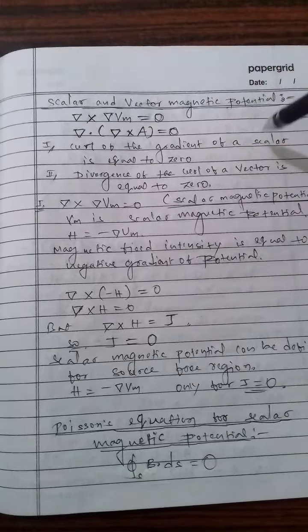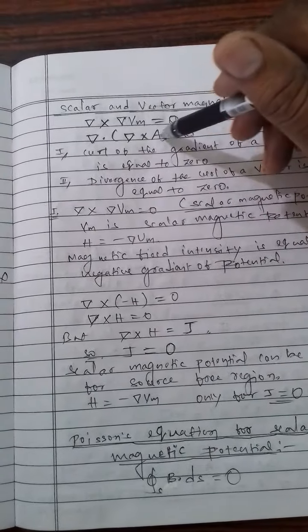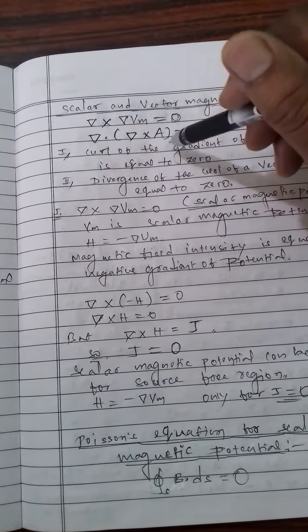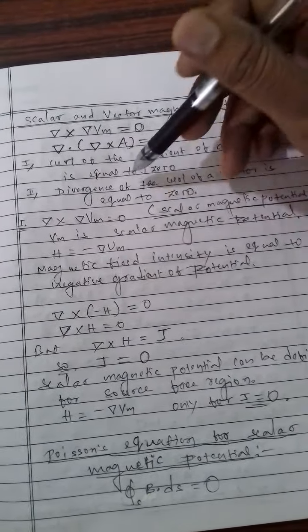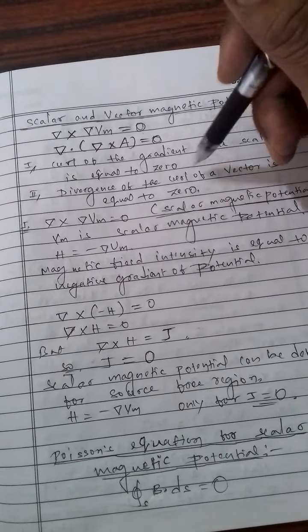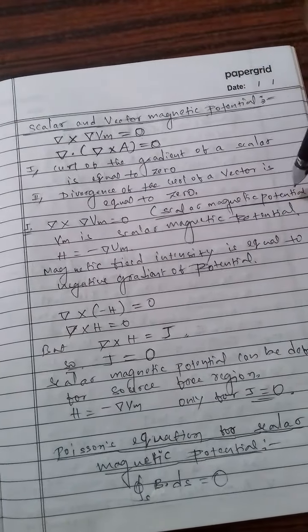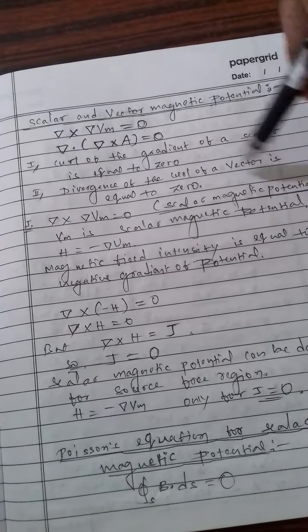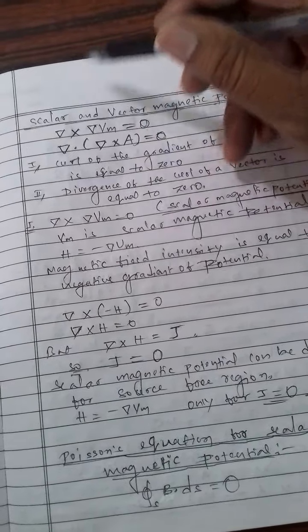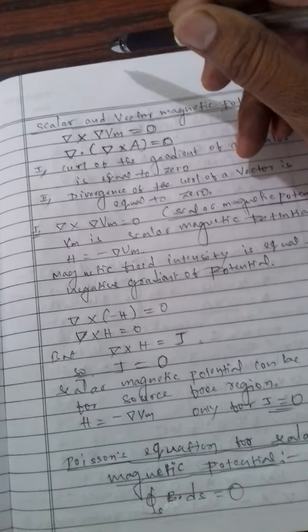Scalar and vector magnetic potentials. Del cross del Vm is equal to 0, del dot del cross A is equal to 0. The curl of the gradient of a scalar is equal to 0. The divergence of the curl of a vector is equal to 0.